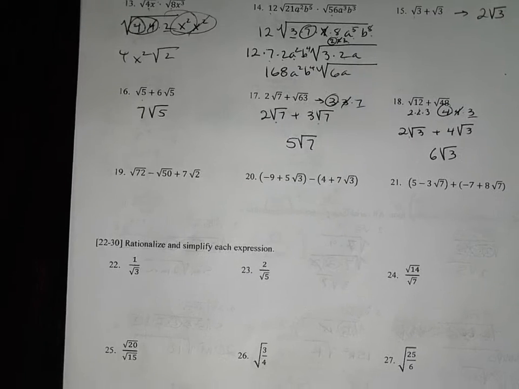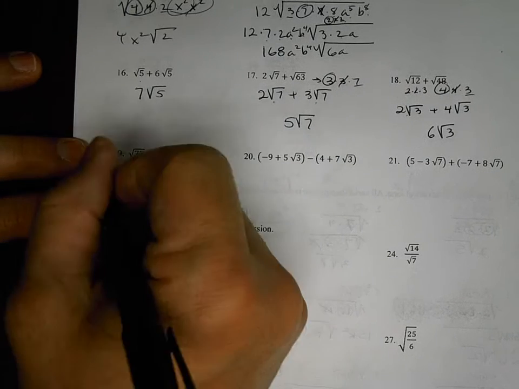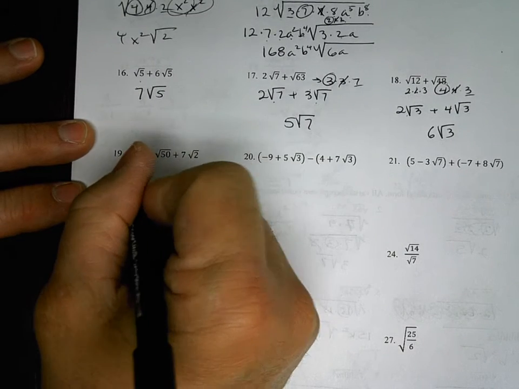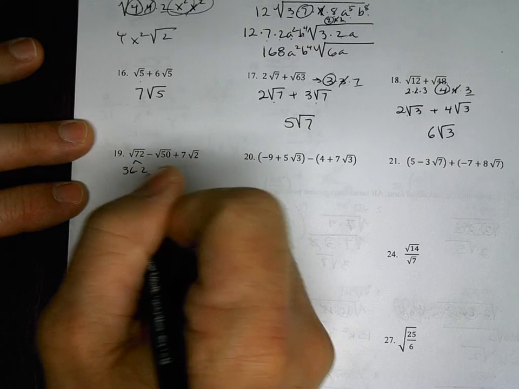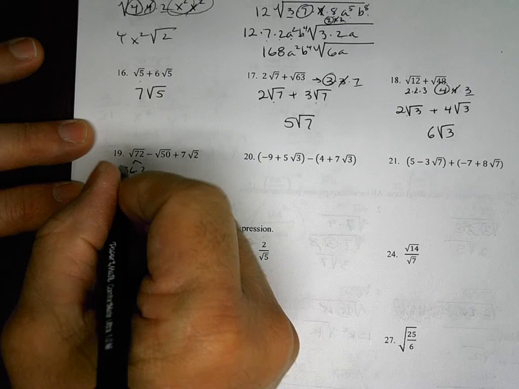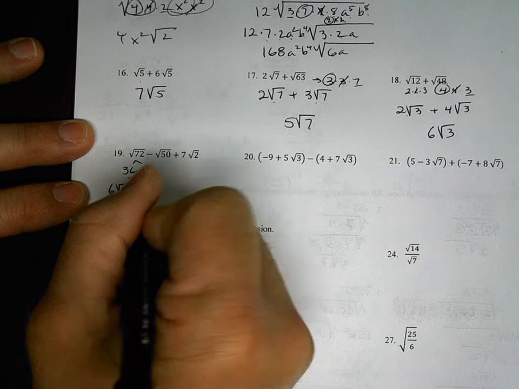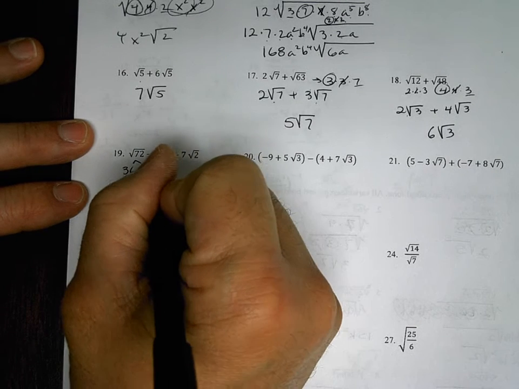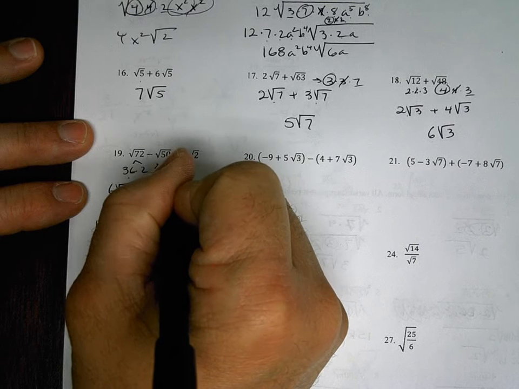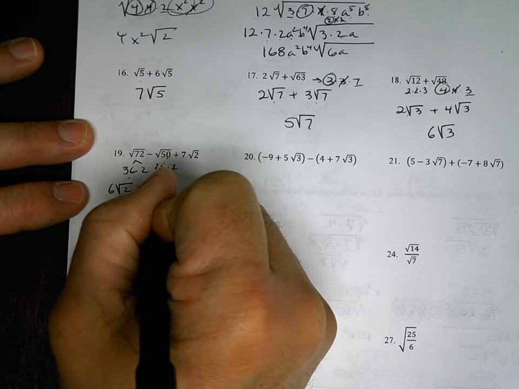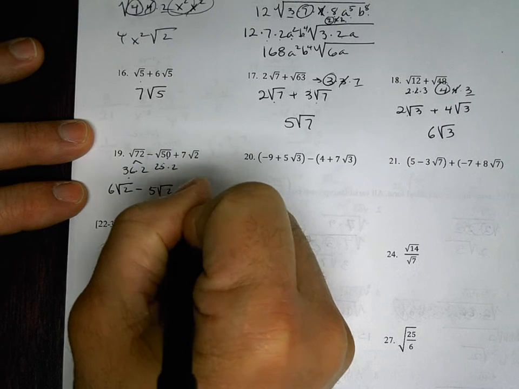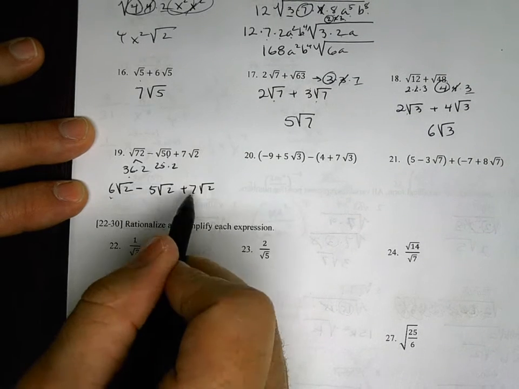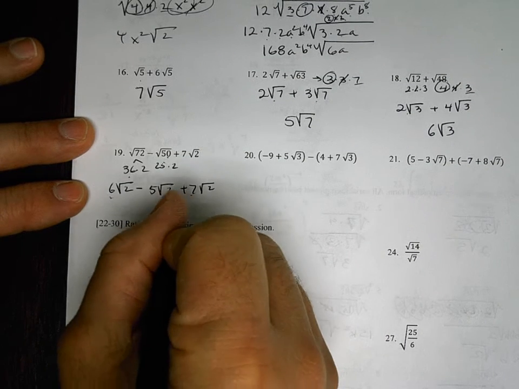Alright, now you can break this down to all its parts, or you can, if you know your numbers pretty well, I know that 72 is 36 times 2. Square root of 36 is 6, so we have 6 root 2 minus 50 is 25 times 2, and I know the square root of 25 is 5, so we have 5 root 2 plus 7 root 2. 6 minus 5 is 1. 1 plus 7 is 8 root 2.